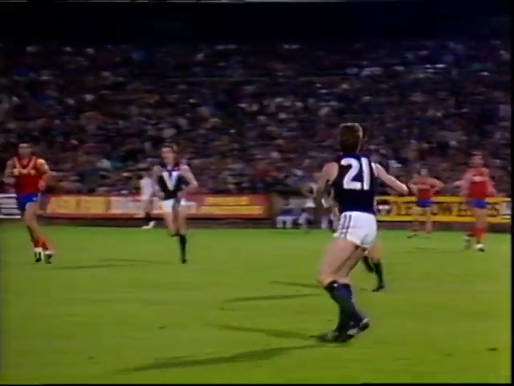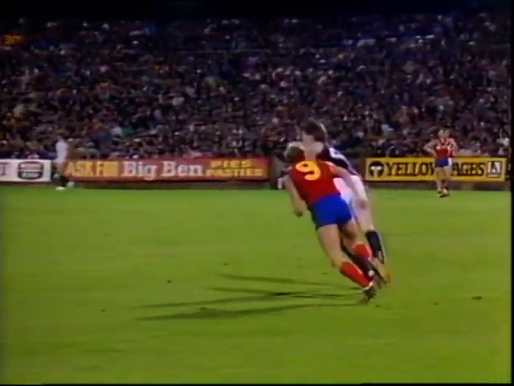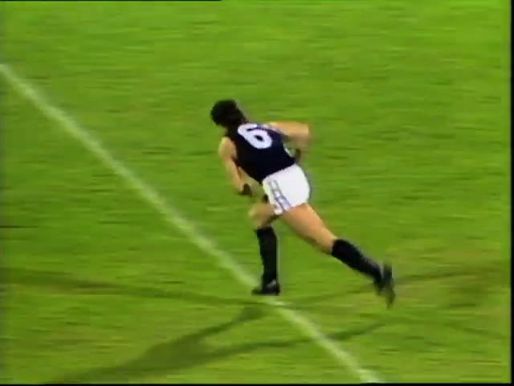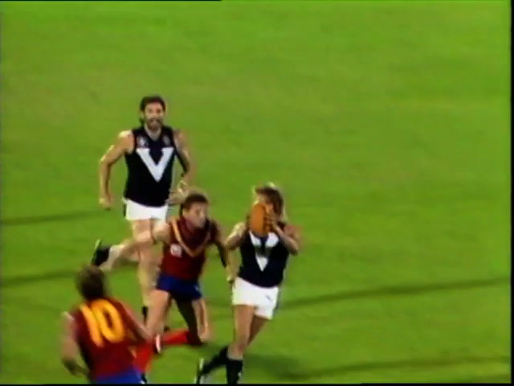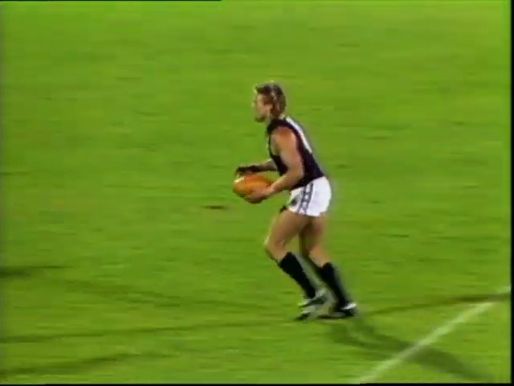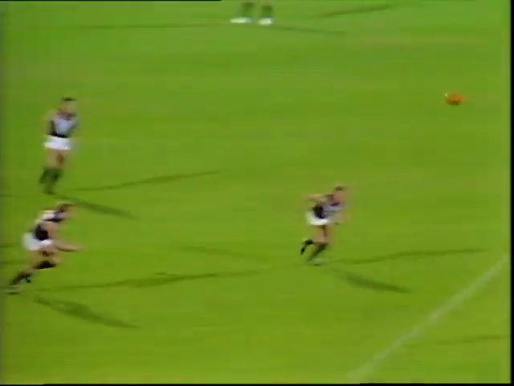Certainly, Bob, no doubt about that, as the kick finds Walsh. Walsh palms off Bolton. Oh, Williams left unattended. Rains it is, sorry, on the ground. Has the luxury of a bounce and then puts it deep towards half forward. And the mark has been taken by Stephen Clark.